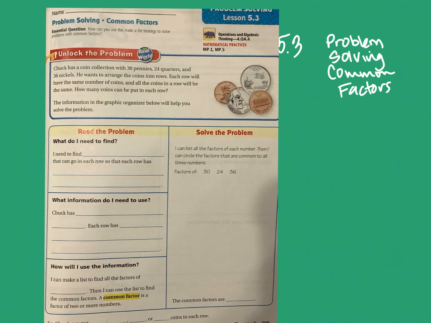And there's occasions where that happens and you're surprised by the fact that, oh, I need to do this. What tool can I use? And sometimes people forget this is a tool in your toolbox that you can use. So let's go ahead and learn the skill, and that way we have that tool in case we need to use it. The essential question is, how can you use the make a list strategy to solve problems with common factors? So we're going to see a problem in the unlock the problem where knowing the tool of common factors between two values is helpful.